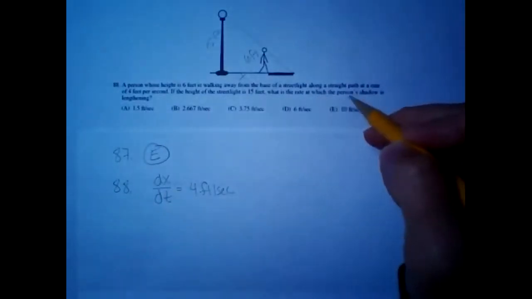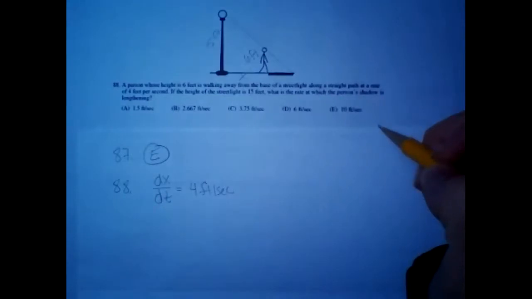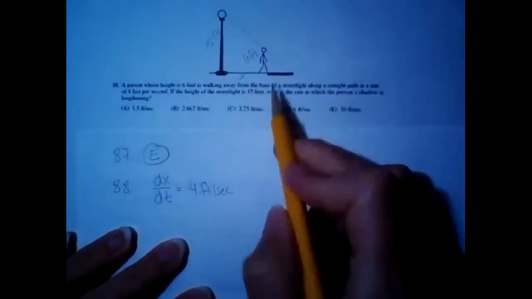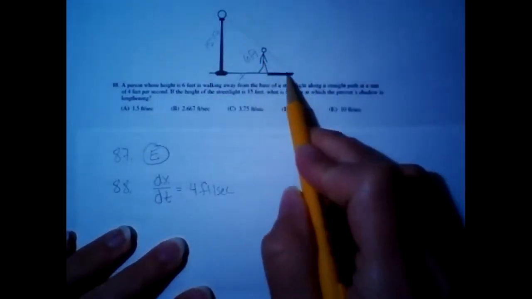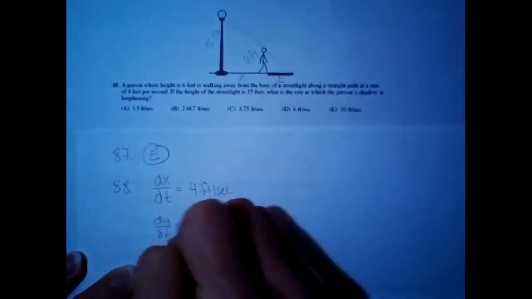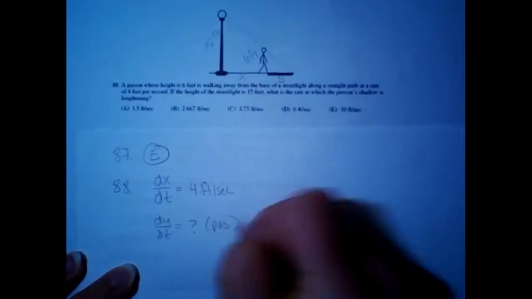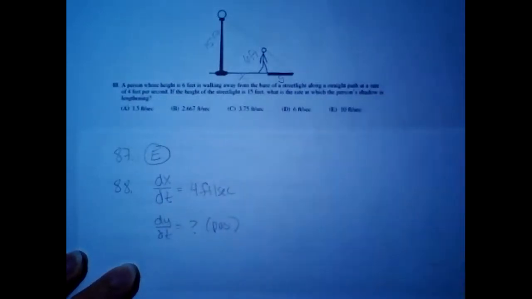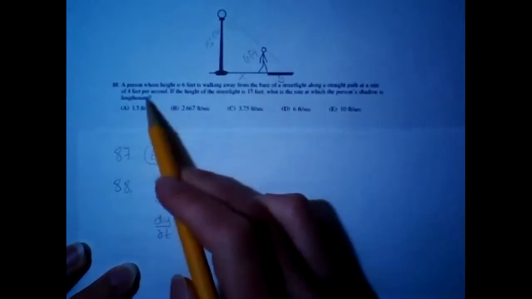At what rate is the person's shadow lengthening? So that's from him to the end of his shadow. That's this distance. I'm going to call that y. And dy dt is our question mark. And it should be positive. All the choices are positive because it says that his shadow is lengthening.